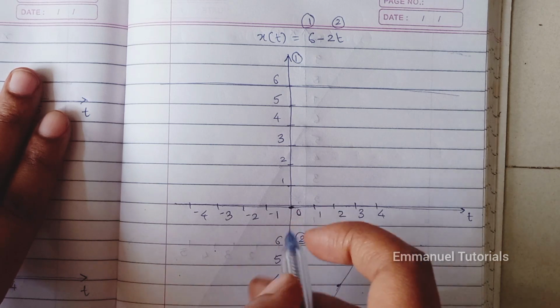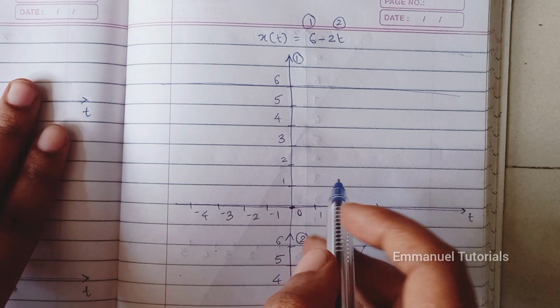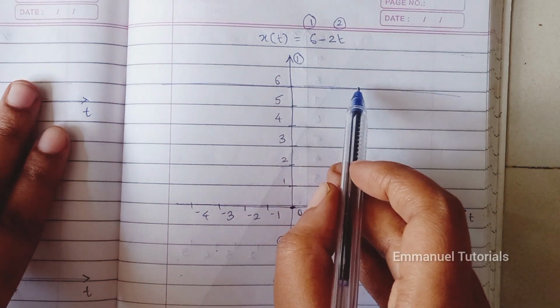Today we'll be seeing a sketch the signal example asked by a student in one of the comment sections. This is a continuous time example.